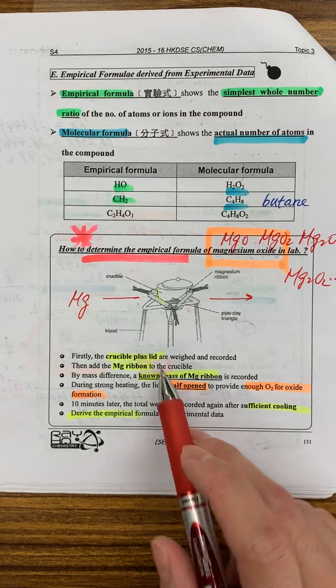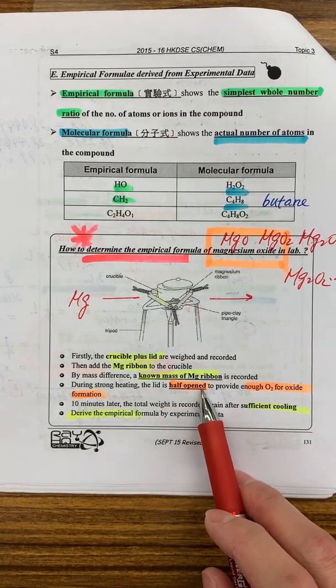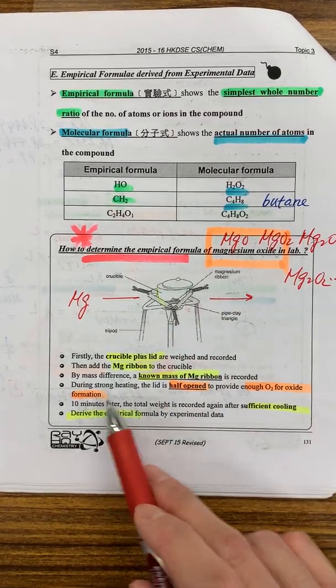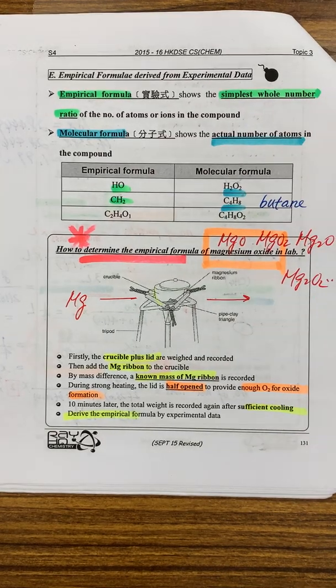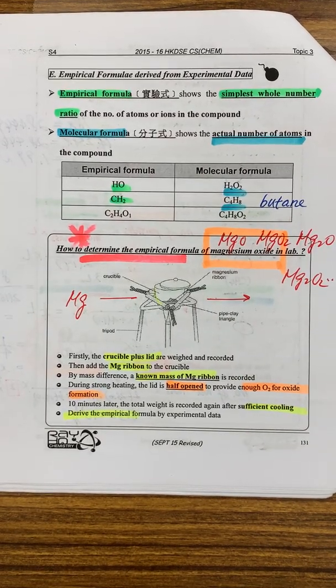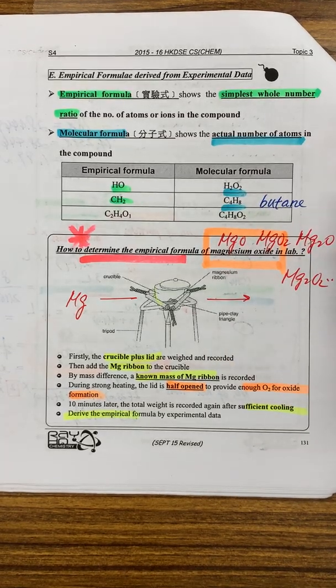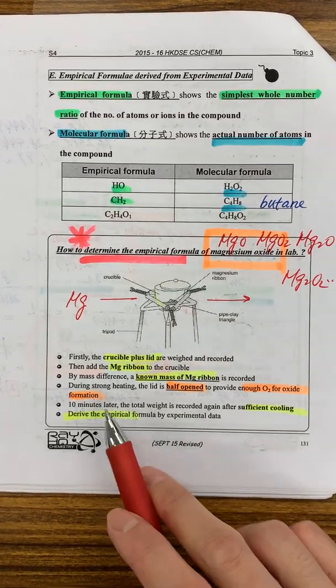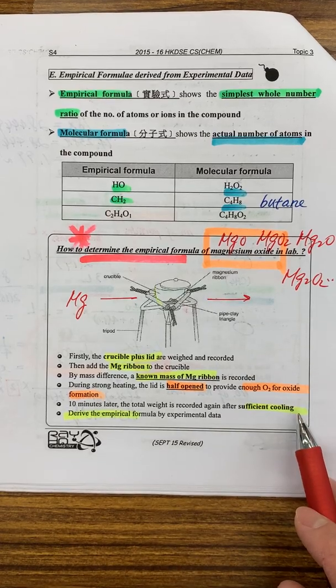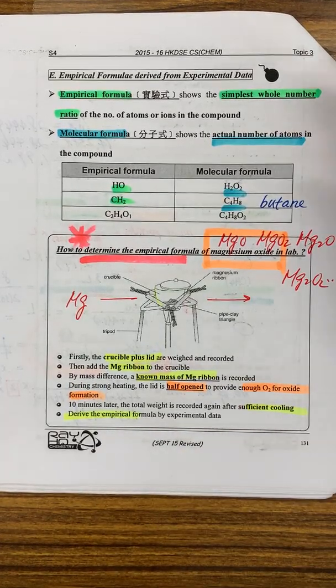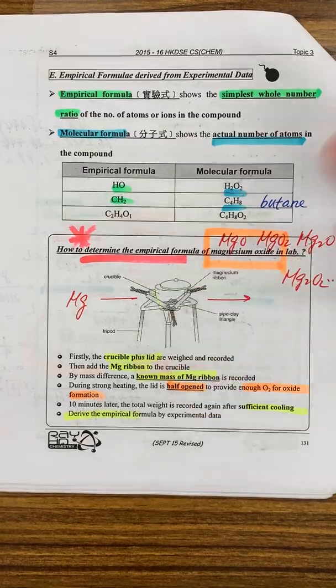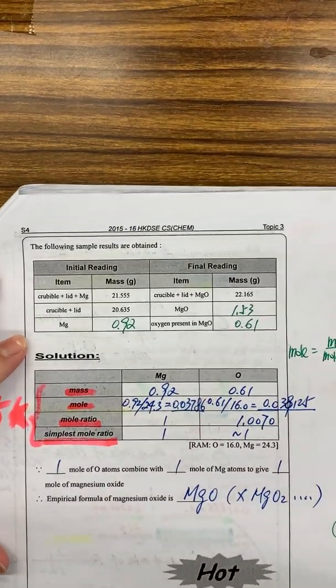During strong heating, the lid is half open. Why? To provide enough oxygen for the oxide formation. If you cover it, how can oxygen get inside? Maybe not enough oxygen gets inside, then the oxide formed will be abnormal. Ten minutes later, after sufficient cooling, you can determine the empirical formula from the experimental data. The steps are not important. What is important is how to manipulate the data.